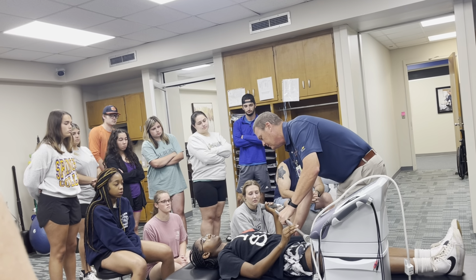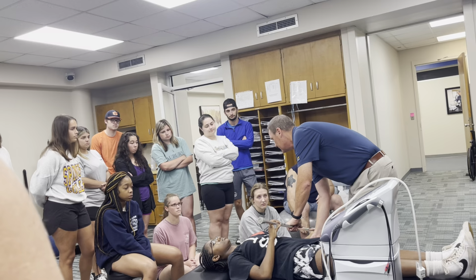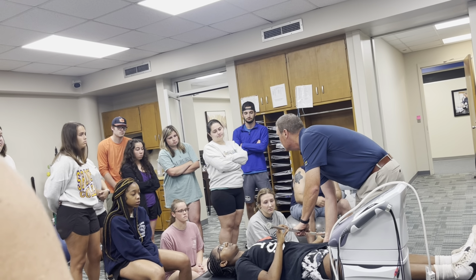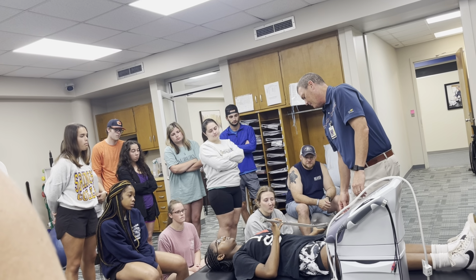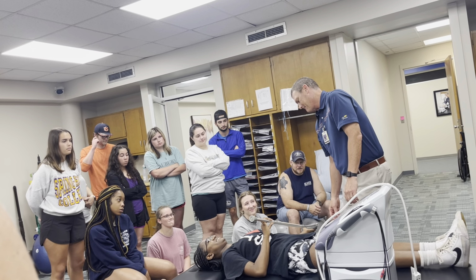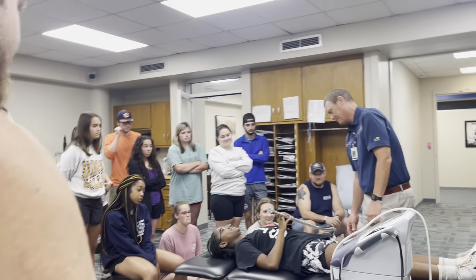Now, what are they gonna do? They're gonna do this. Is that the same? Yeah, that's not rotation. That's what? That's elbow extension, right? Body mechanics.